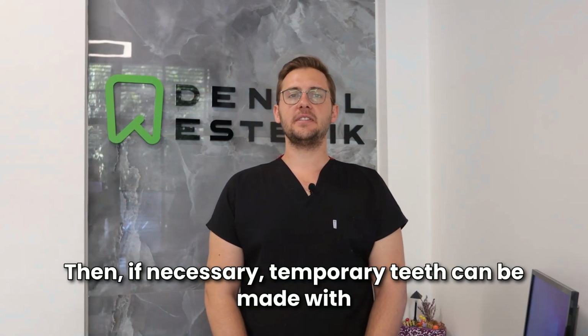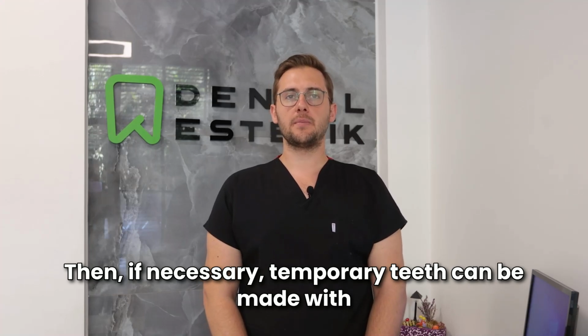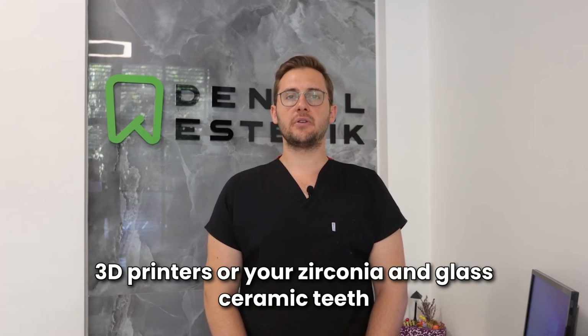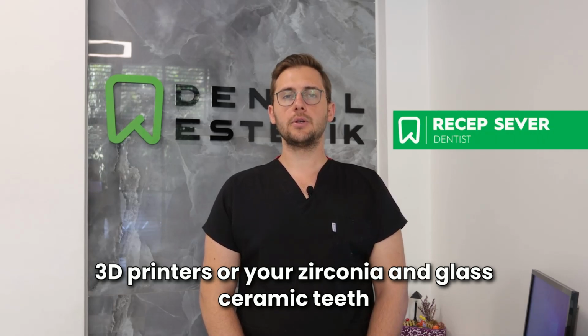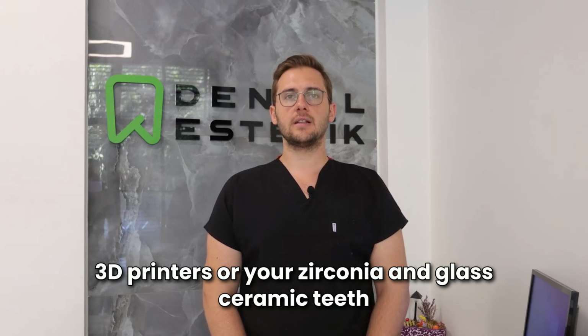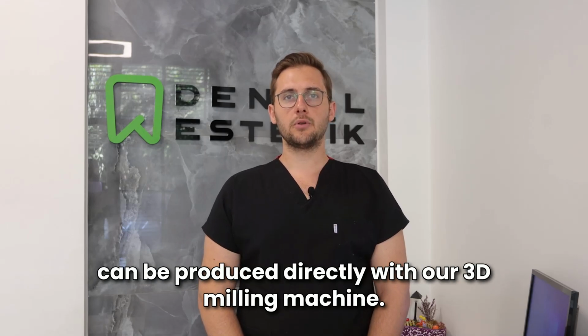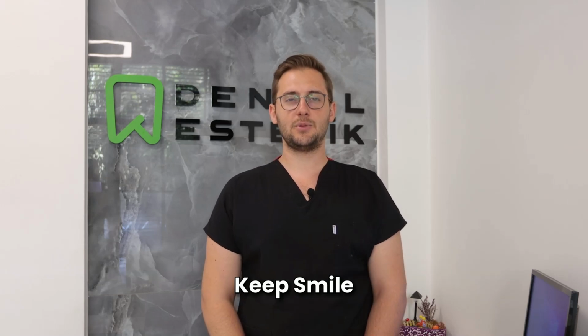Then, if necessary, temporary teeth can be made with 3D printers. Or your zirconia and glass ceramic teeth can be produced directly with our 3D milling machine. Happy smile!